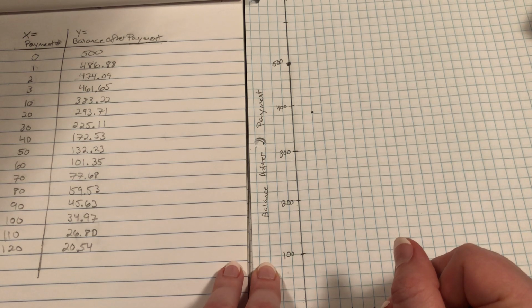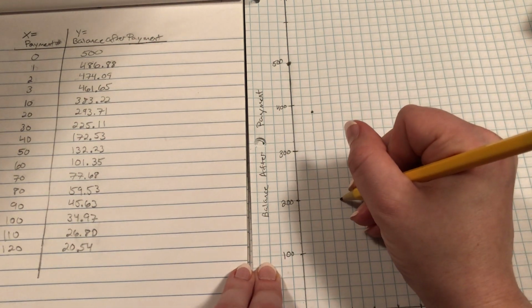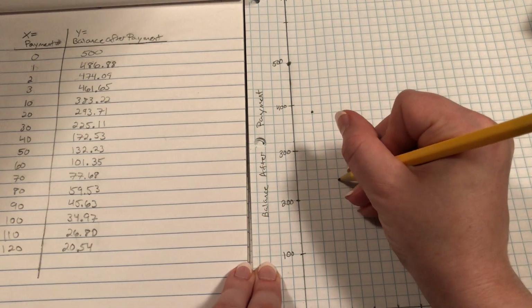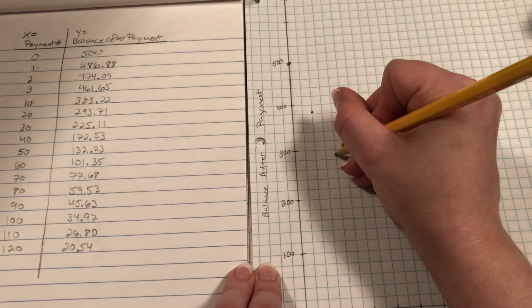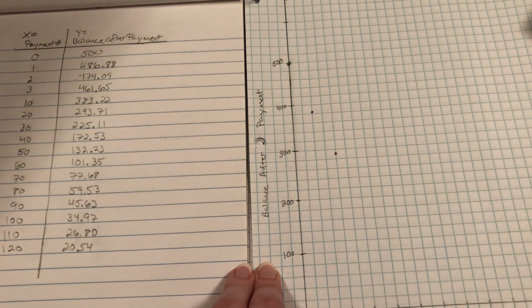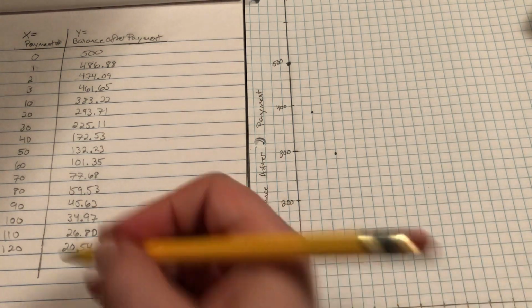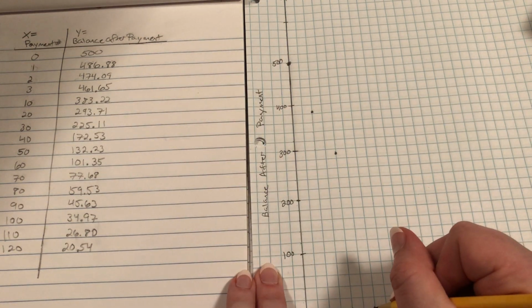Payment 20, I still owed $293 and something cents. So I'm going to go up to 200, 20, 40, 60, 80, 90 would be halfway, a little bit more than halfway to that 300 now. Payment 30, I still owed $225.11.